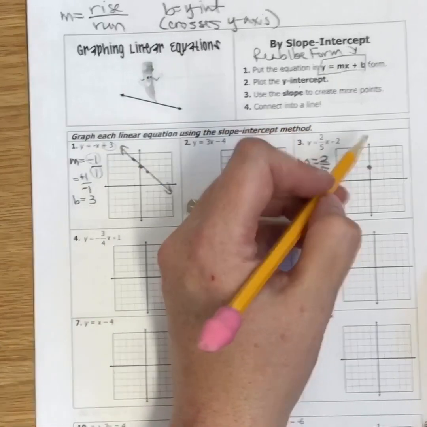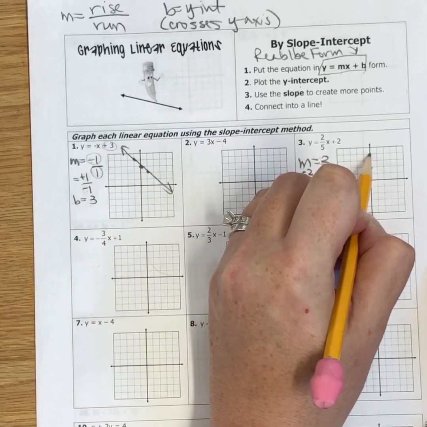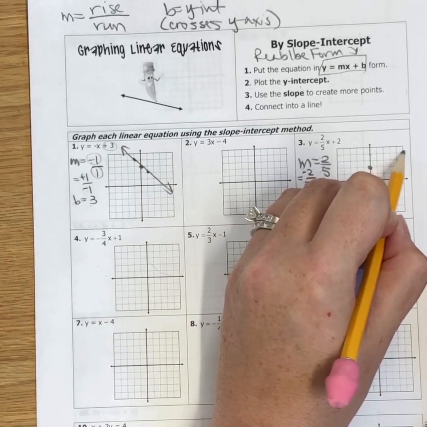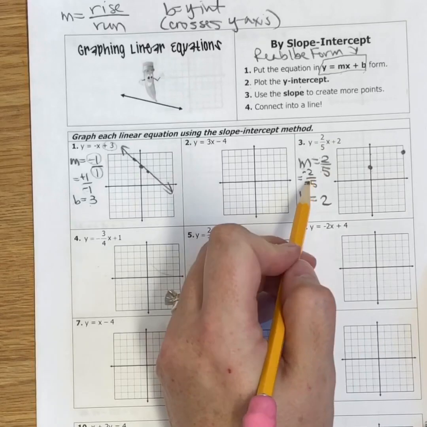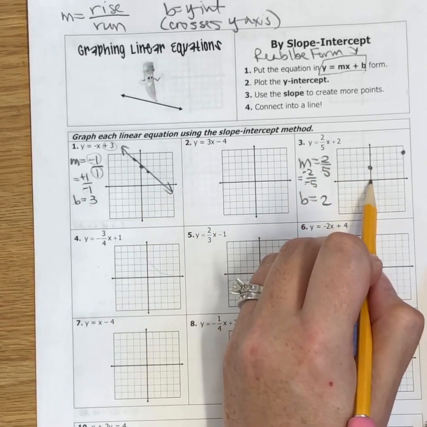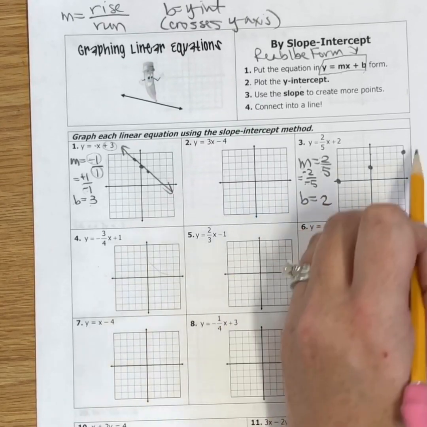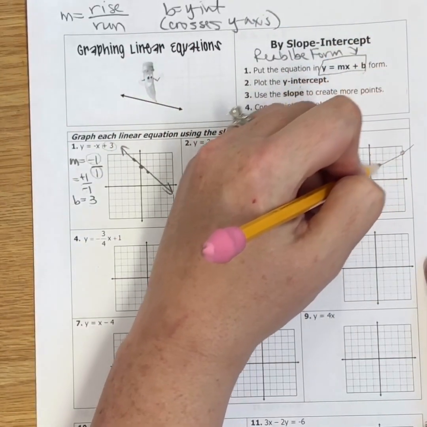Okay? So from here, I'm going to use the first slope. So positive 2 for my rise and positive 5 for my run brings me to this point. Negative 2 for the rise means I go down 2, and negative 5 for the run means I go left 5. And notice they all line up, which is exactly what I want.